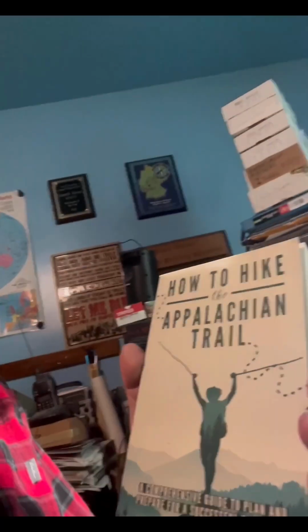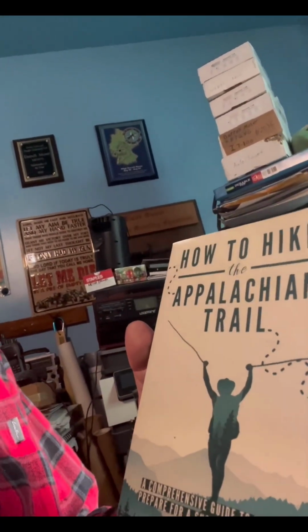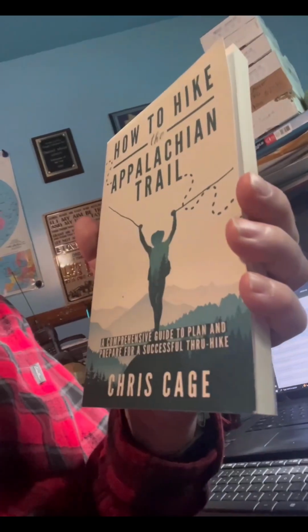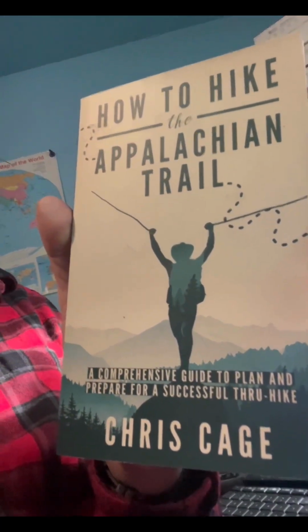Now, of course, the first thing that we have to do is figure out what we are going to need and how we're going to start. So with that, I had to do a little bit of research. Seeing that I had no previous detailed knowledge of the Appalachian Trail, other than just a few obscure references, I had to buy a book. And with that, I will show the How to Hike the Appalachian Trail by Chris Cage. Was one of the first books that I've purchased.